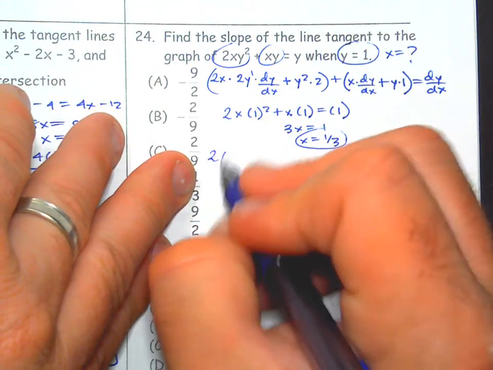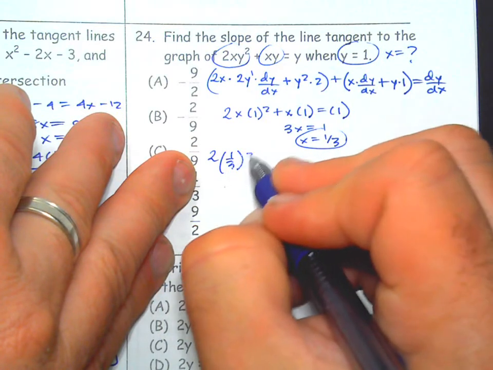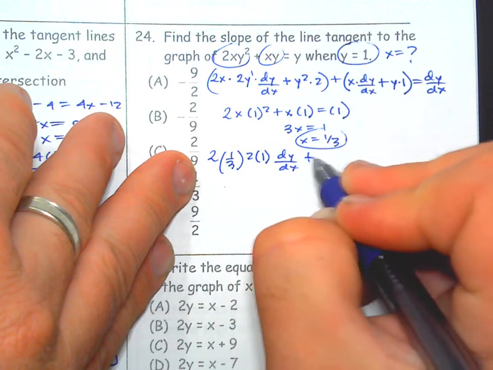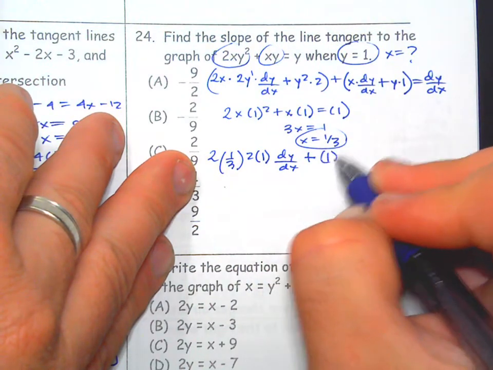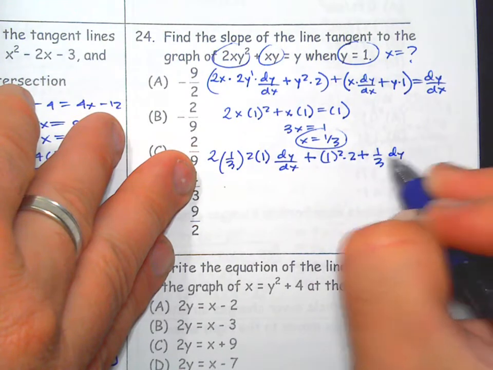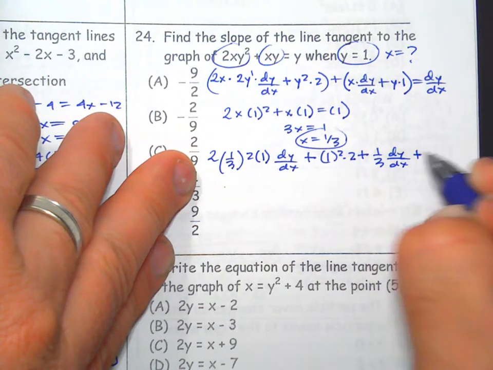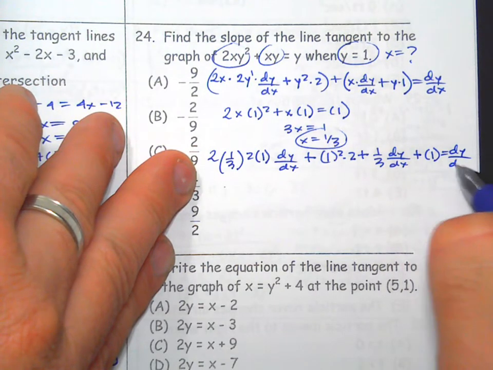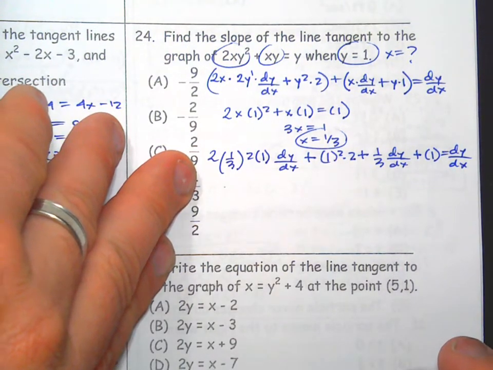So 2 times 1/3, 2 times 1, dy dx, plus 1 squared times 2 plus 1/3 dy dx plus 1 equals dy dx. So it's a little ugly. I still think it's better.